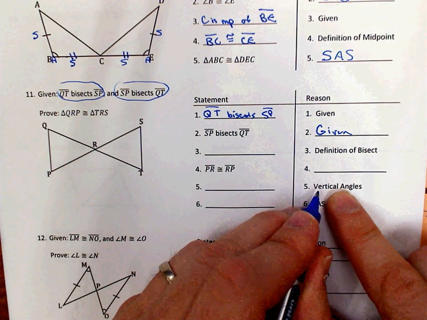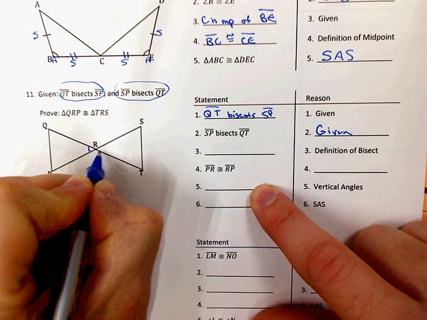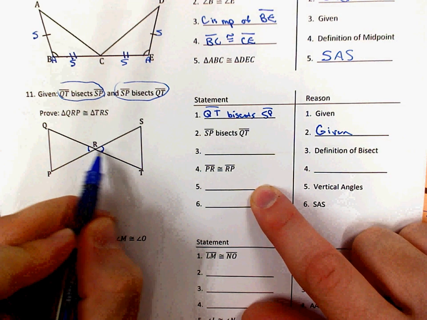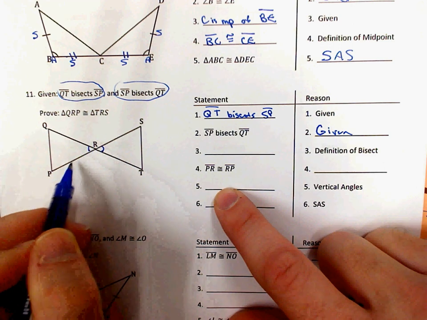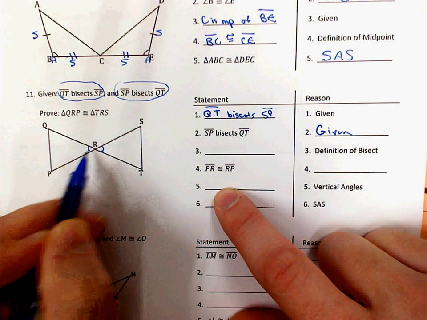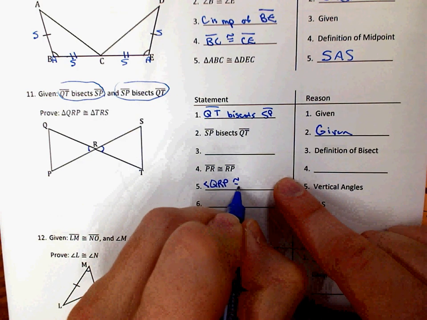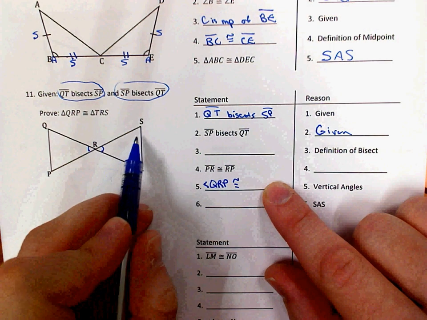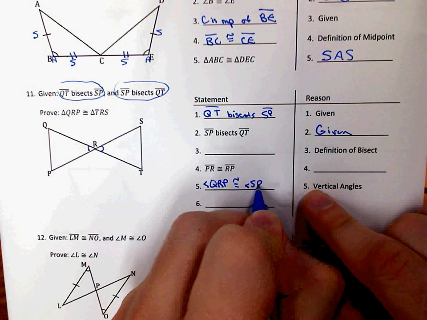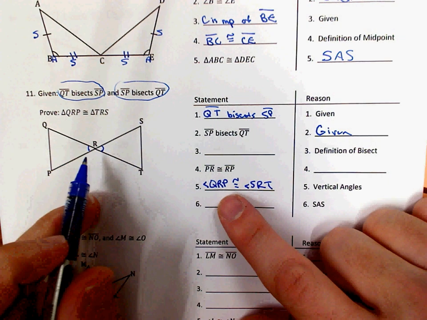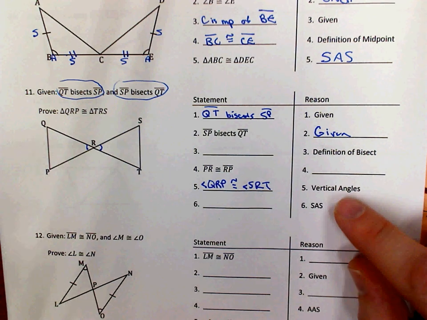I know what vertical angles are, so I'm going to go ahead and fill that one in. Vertical angles are these right here. And we've talked about why. So I'm going to go ahead and just say that this angle, which is QRP, or maybe you said PRQ, it doesn't matter, angle QRP is congruent to angle SRT, or you could say TRS. So how do I know that those angles are the same? Because I know what vertical angles are. You could put definition of vertical angles, or you could just write vertical angles. That's how I know they're the same.